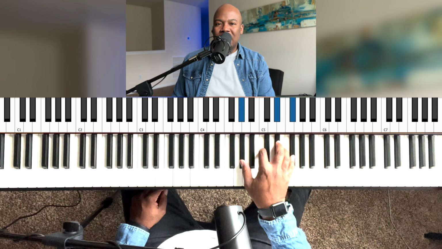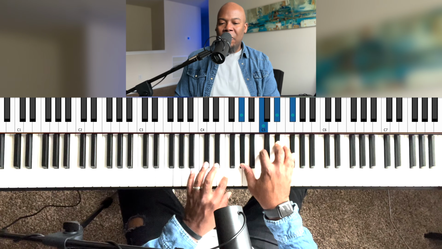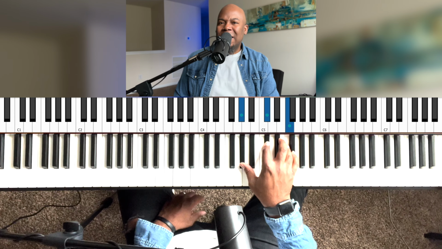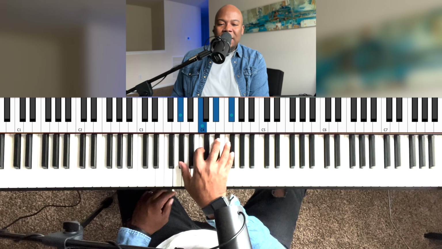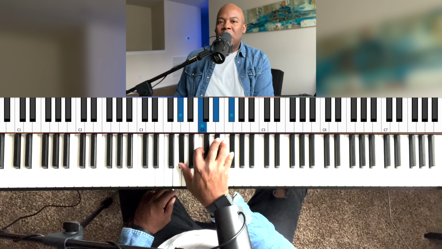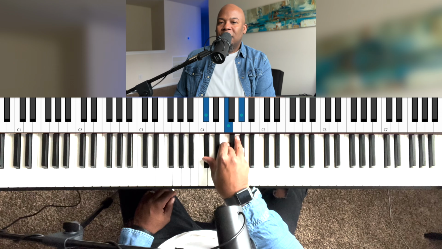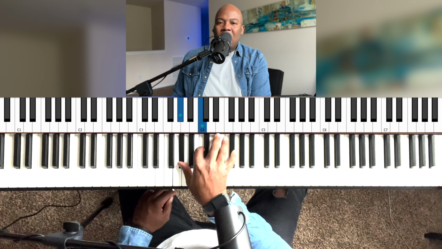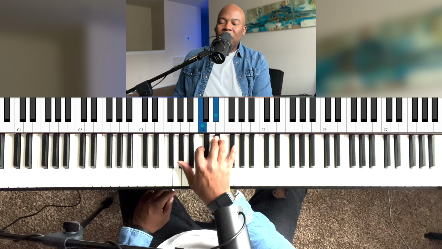So it feels like this. It feels like it's pulling to resolve. It feels like it just wants to go there. And so that's the way those chords function. See that? But that is our 5 chord. The root is the 5th.